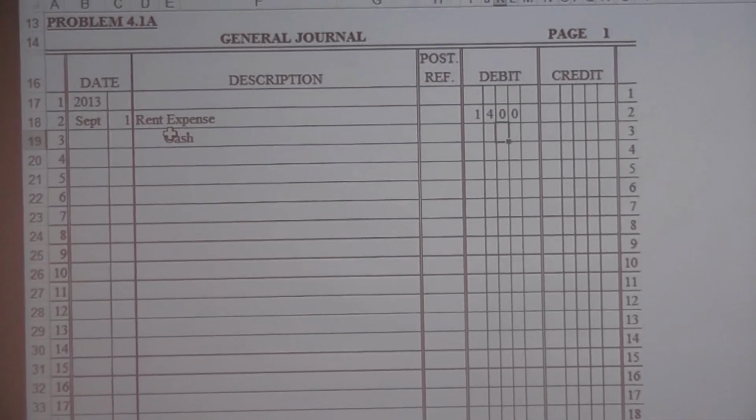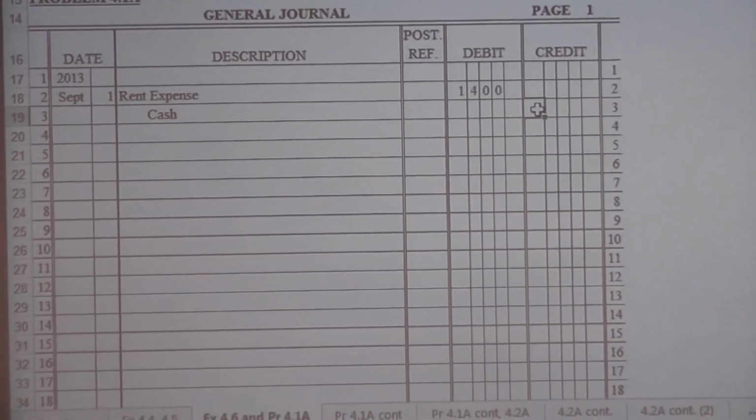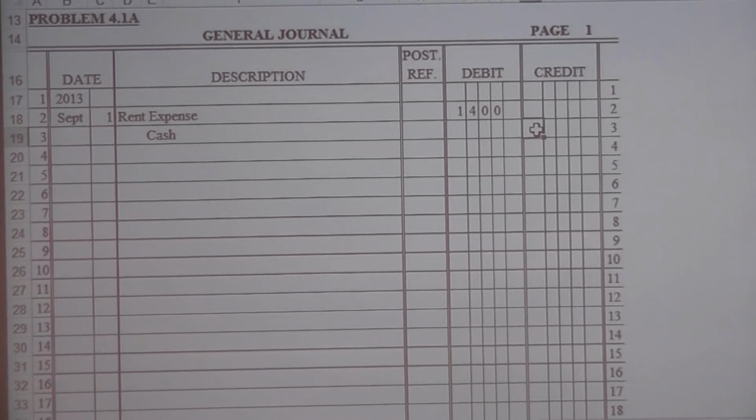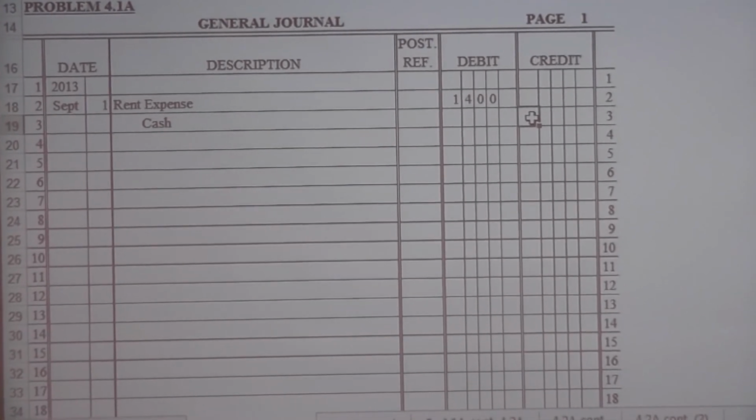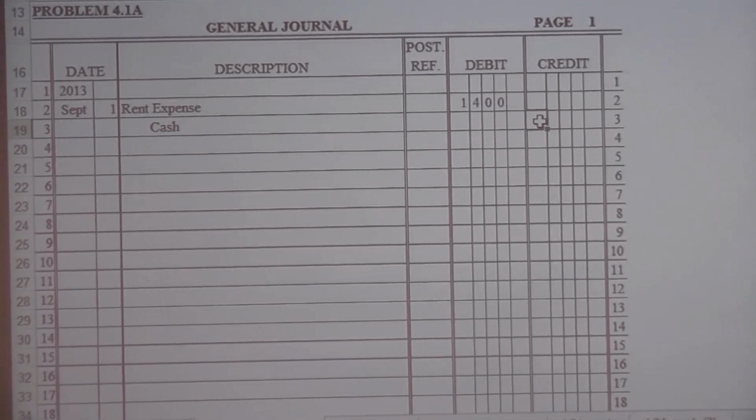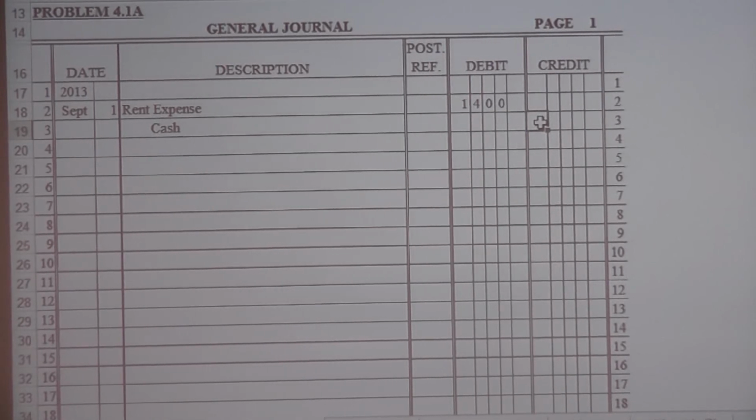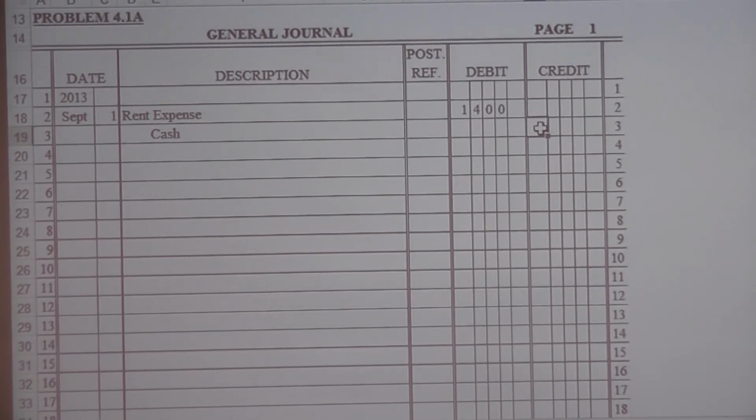So do you ever put the account number anywhere? We will, but not in this particular, not in the general journal. Okay. Is it the exact same amount as the debit above? In this particular instance, it is.